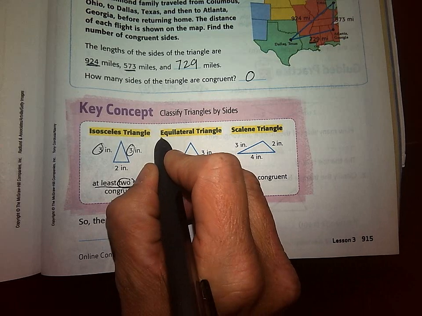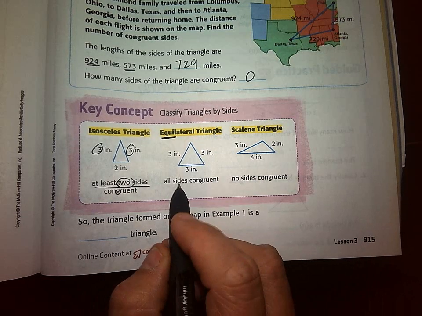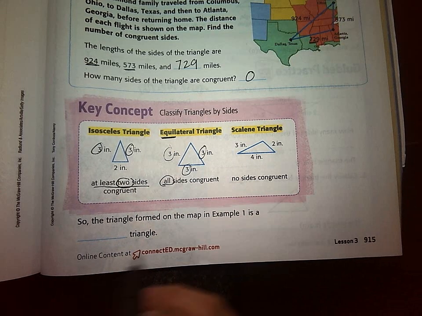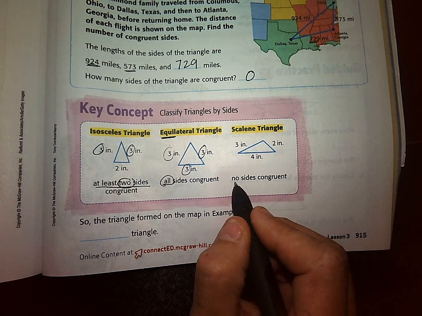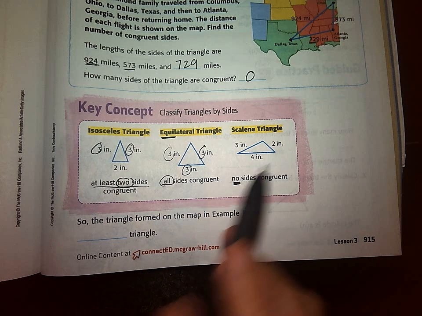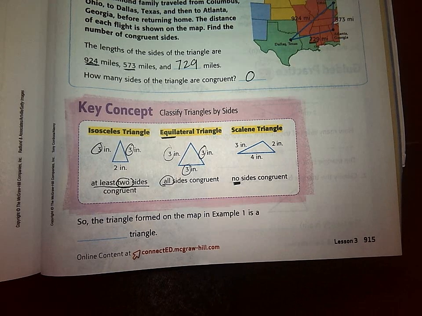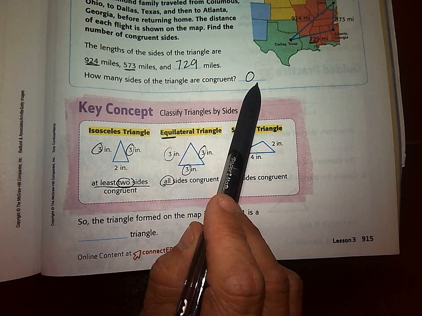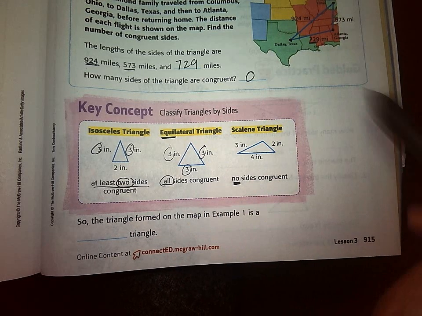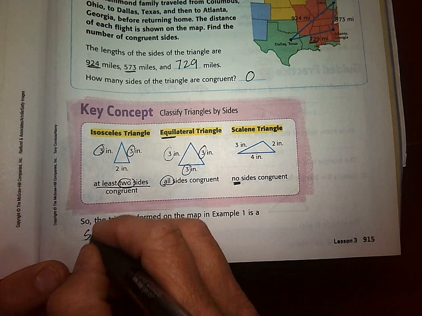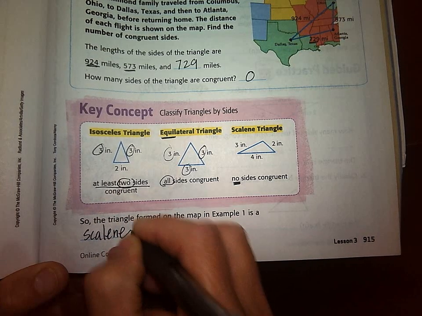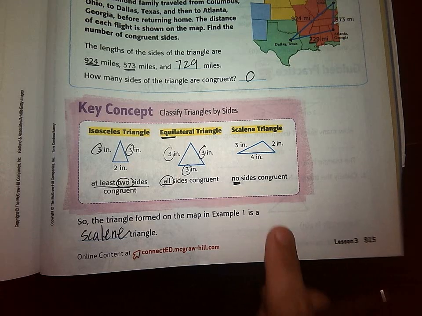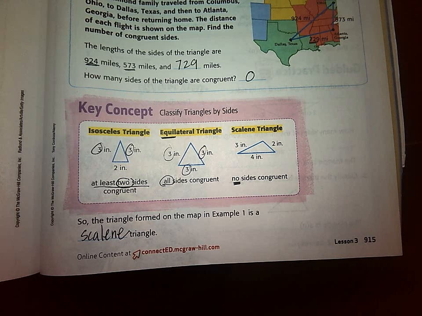Equilateral, notice that beginning kind of looks like equal. All of the sides are congruent. And scalene has no sides congruent, 2, 3, and 4. Notice that. So based on this that we've learned, and no sides are congruent, this triangle on the map up there is a scalene triangle. So keep your hand on this page because we are going to have to come back to it.